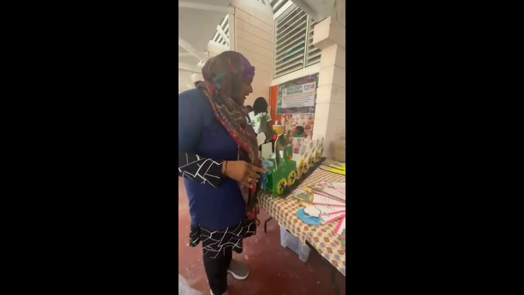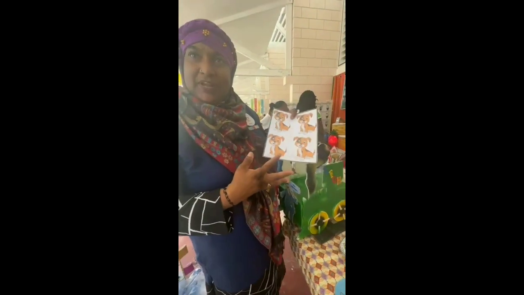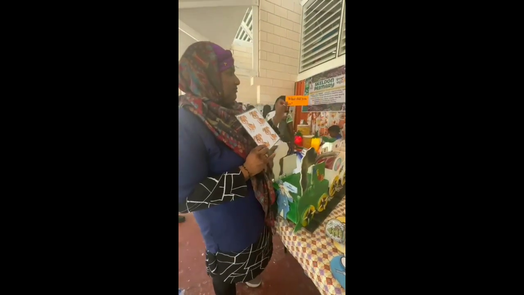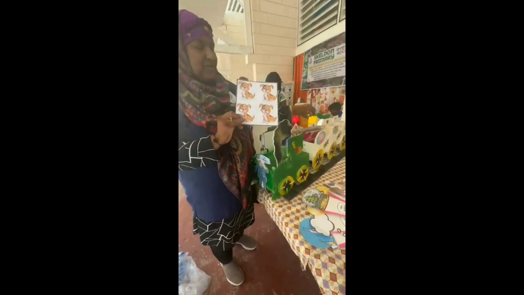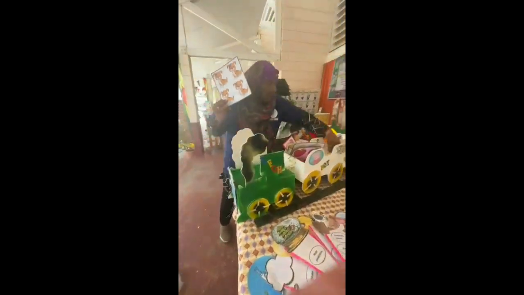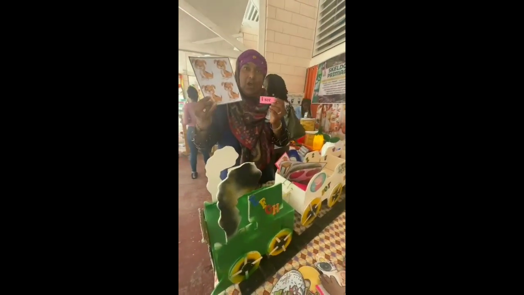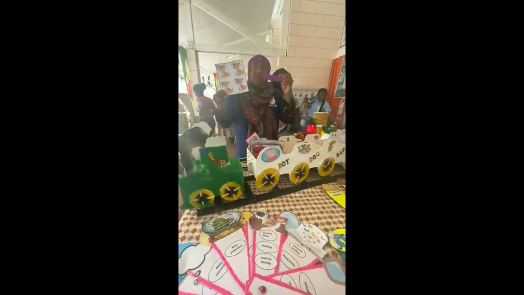Here we're starting with pictures, because in reading you need to know your pictures, your prints. So you're going to look at the picture, observe the picture. Then I'm going to ask you a question. What did you see? You tell me what you see. Then you're going to help me build a sentence. I see, what do I see? Dogs or puppies.